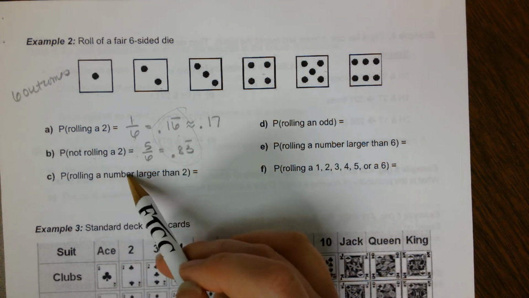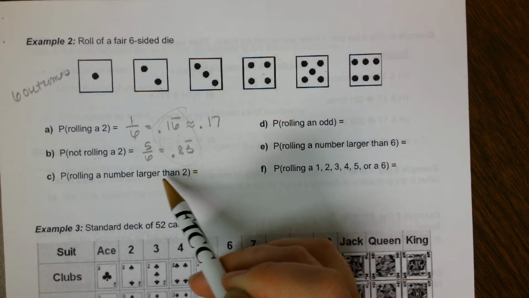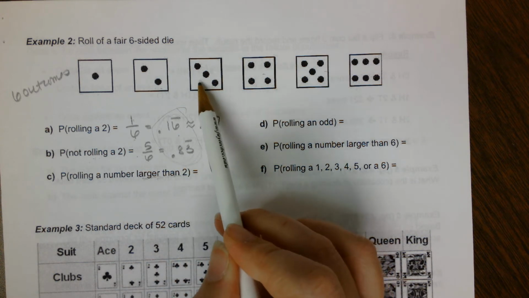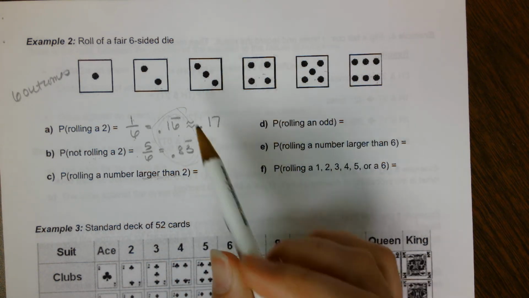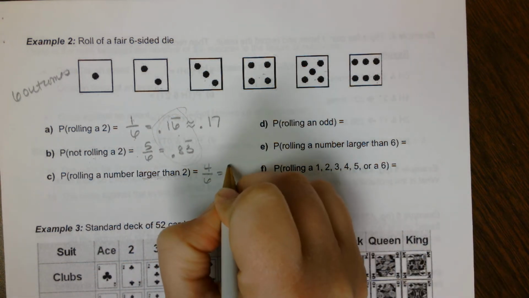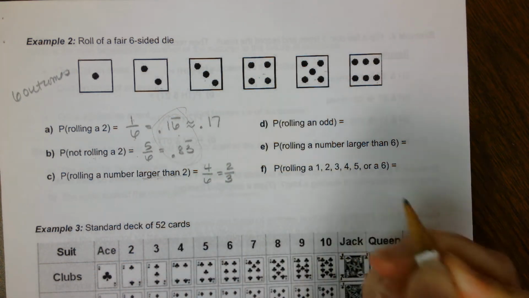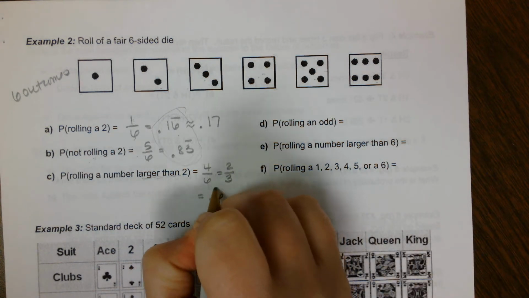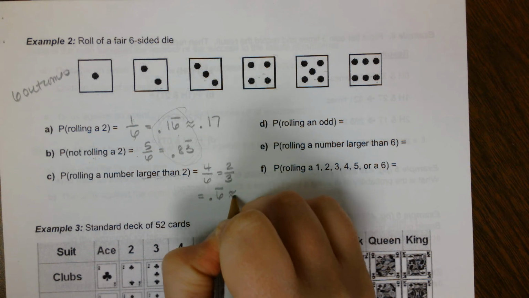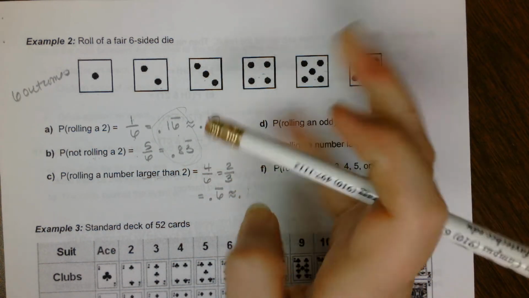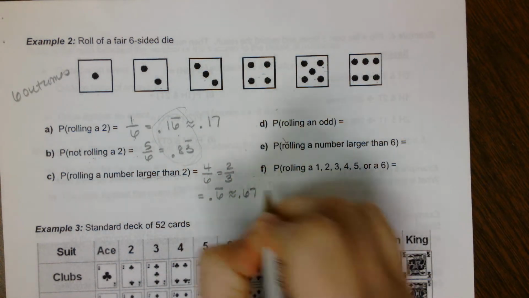Okay, part C, rolling a number larger than 2. Okay, note this says larger than 2, so we're not going to include 2. So we want 3, 4, 5, and 6, so that is 4 of them out of a total of 6, which as a reduced fraction is 2/3, and as a decimal is 0.6, or rounded 0.7. Or if we keep 2 decimal places, it would be 0.67.